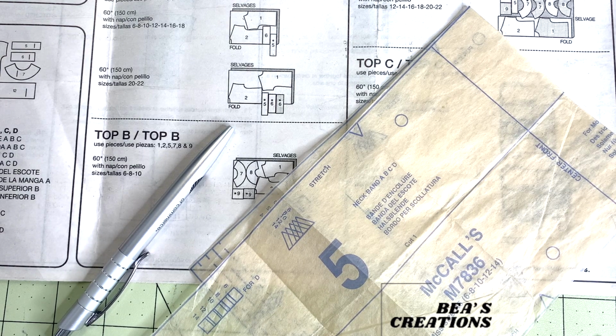My name is Beatrice. Today's video is part 2 of my 3-part video series on how to take body measurements, read and understand sewing patterns. In part 2 today, I will be going over the sewing pattern layout.